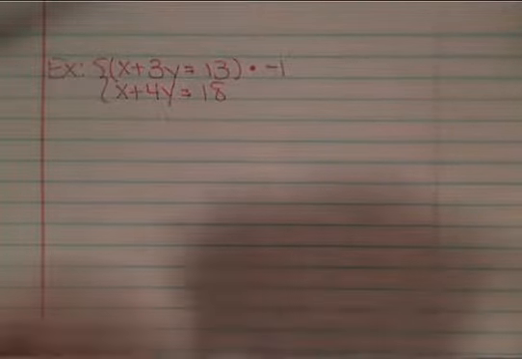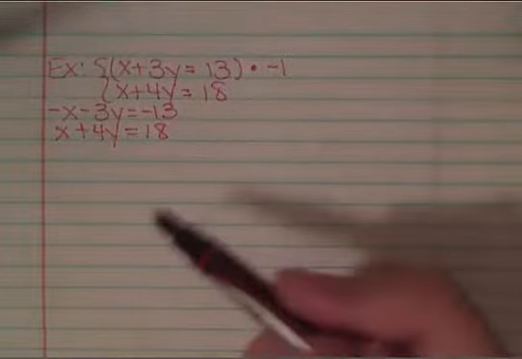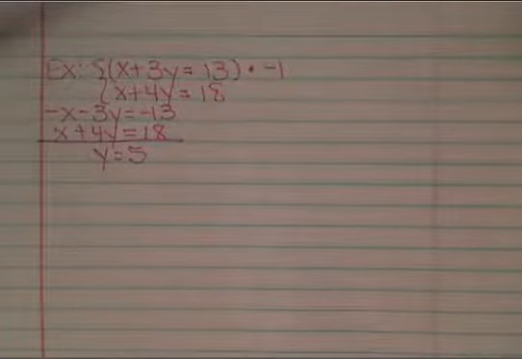So I'm going to multiply this whole top equation by a -1. So if I do that, I'm left with negative x minus 3y equals negative 13. And then my second equation, I'm just going to rewrite underneath it so that I can do my addition. Again, you could have multiplied the bottom one by a -1 and your math would still end up working in the end. Okay, so if I add my x's, they're going to go away. If I add my y's, I get just one y left over, and that equals 5. So that was nice and simple.